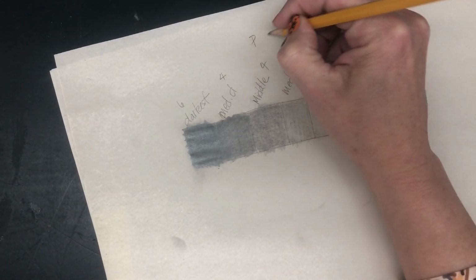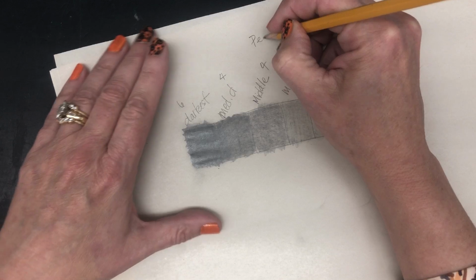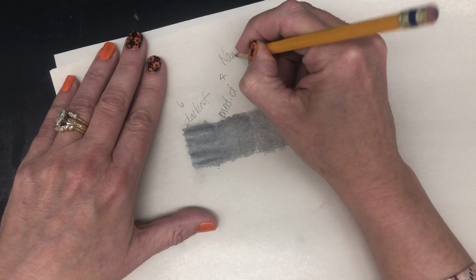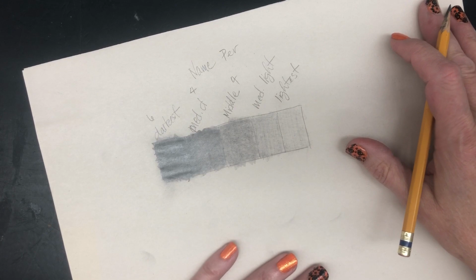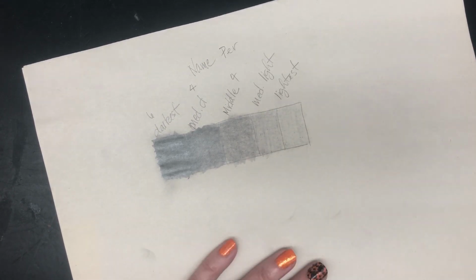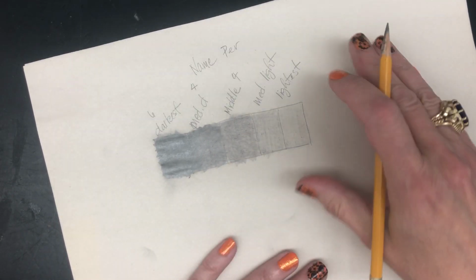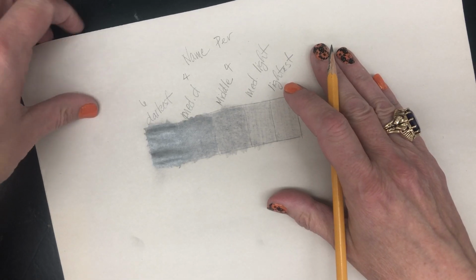Then put your name and period. Okay, take a photo of it and upload it to this assignment in the module. And that will be you turning in your practice. And then hold on to your practice stuff. Don't throw it away. All right?